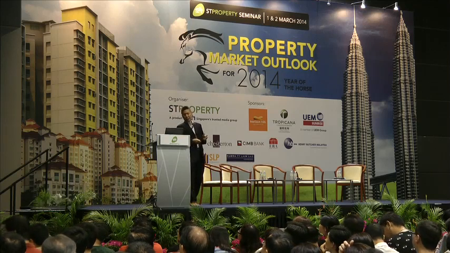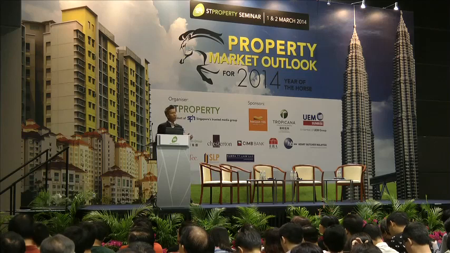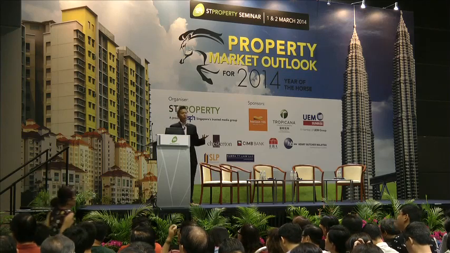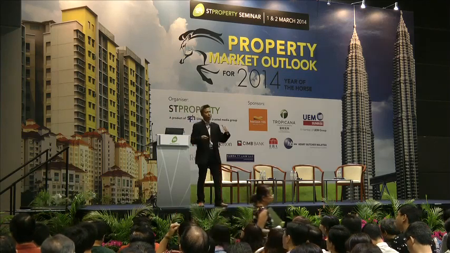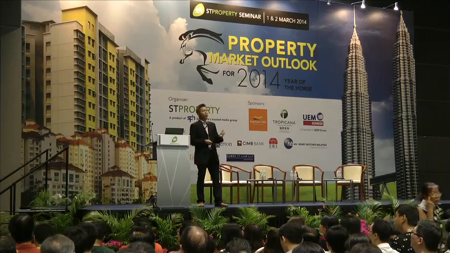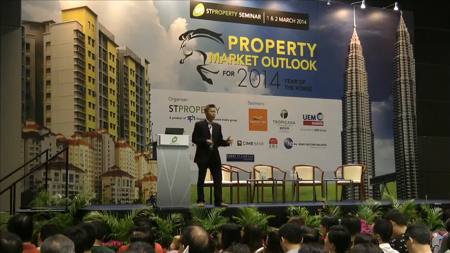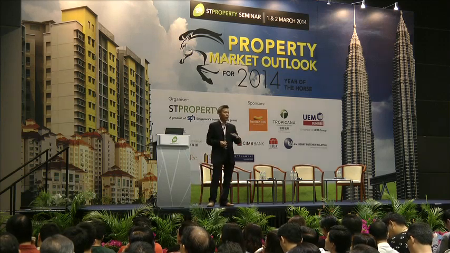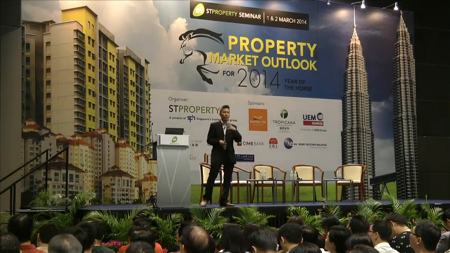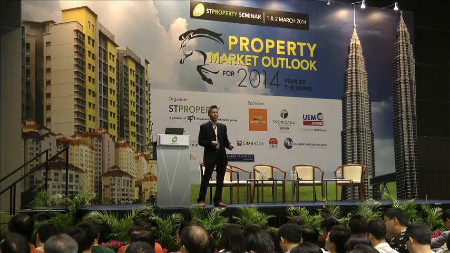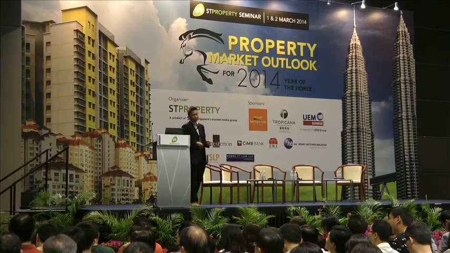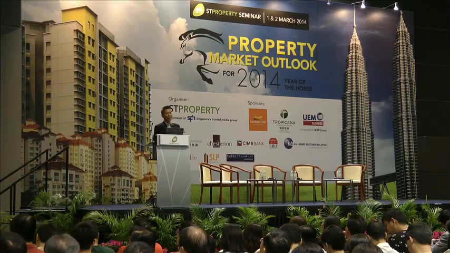And the last tab is the nearby comparison tab. We strongly encourage you in ST Property to compare more than one option. Even though you like that project very much, we strongly encourage you to compare with the surroundings, to compare the PSF, to compare the rental yield, and to compare the leasehold. This will allow you to make a better decision.